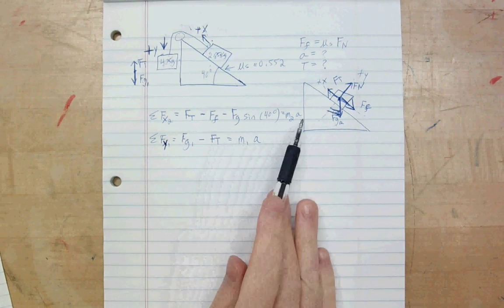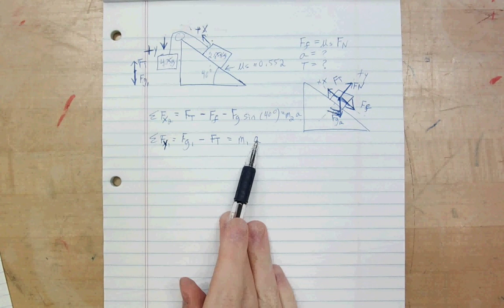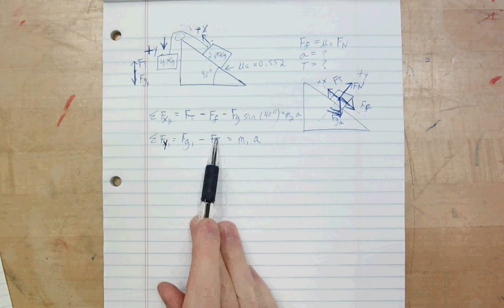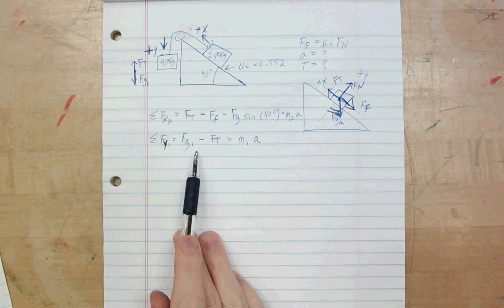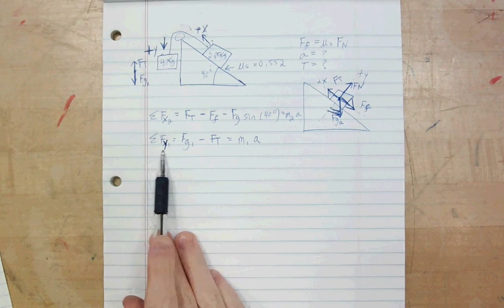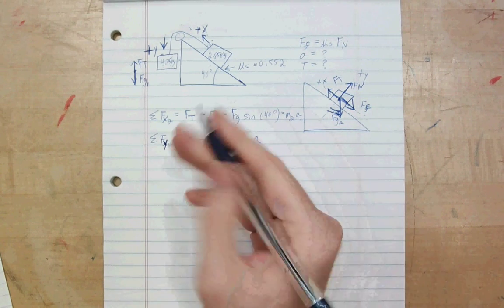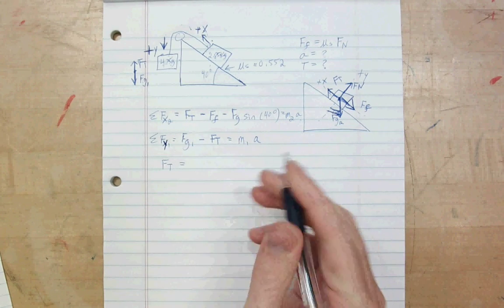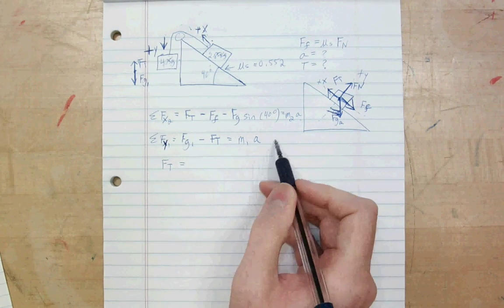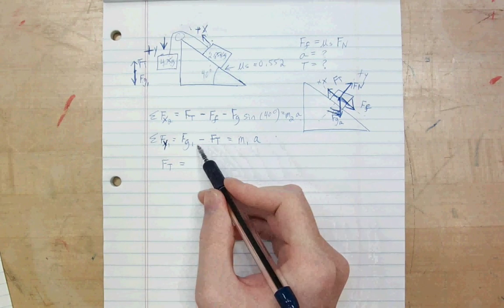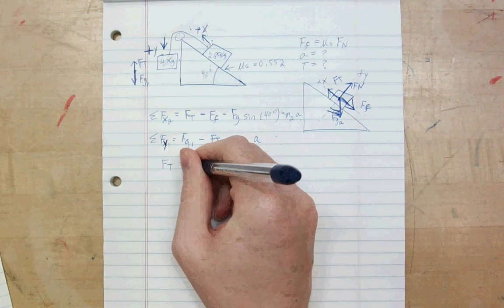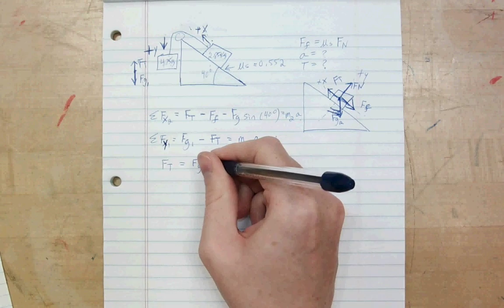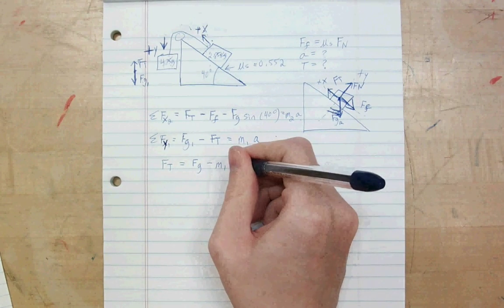So I want to eliminate one variable. I can either get rid of A, or I can get rid of T. For now, I'm going to try to get rid of T. So I'm going to rewrite this equation to say what T is in terms of other things. So force of tension, if I move force of gravity over here, and then multiply through by a negative sign to get rid of that, I get Fg minus M1A.